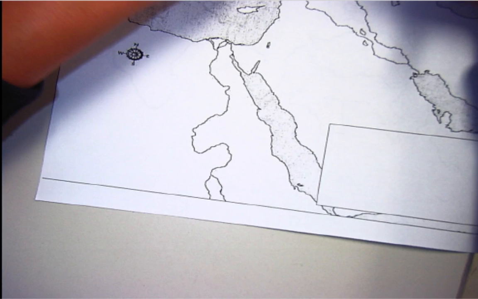So this is your Mediterranean Sea. I'm just writing Med Sea. This is your Black Sea. This is your Caspian Sea. This is your Persian Gulf. This is your Red Sea right over here. Okay, those are your big bodies of water. This is the Nile River.